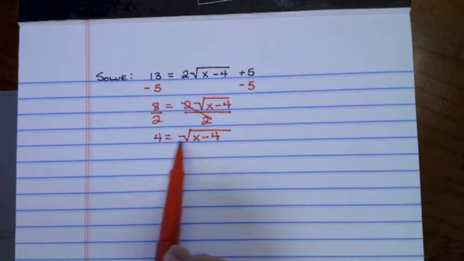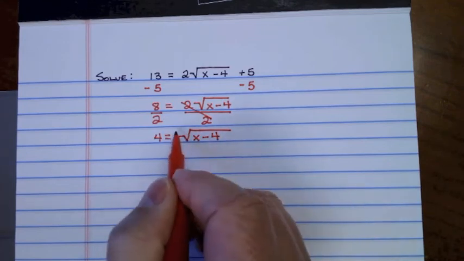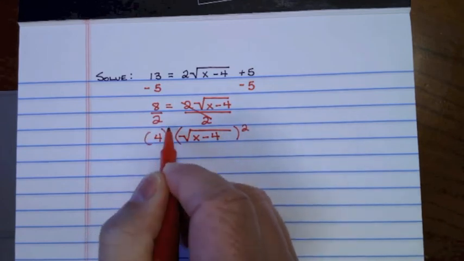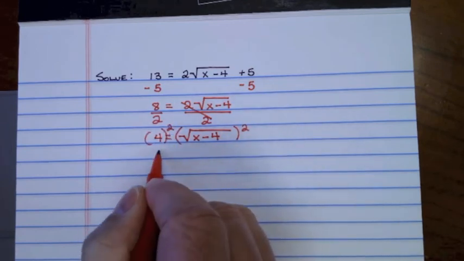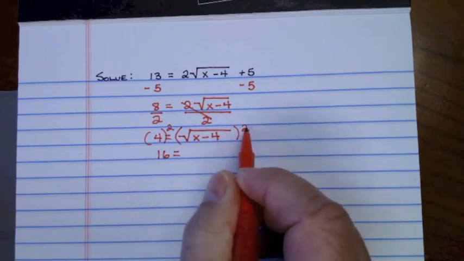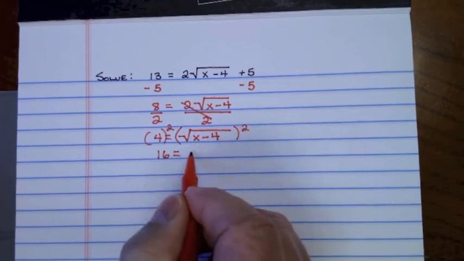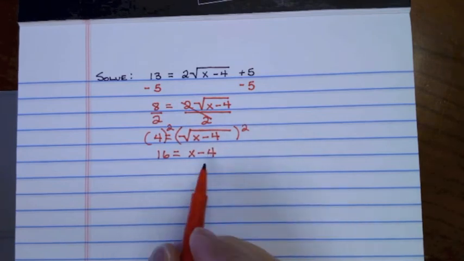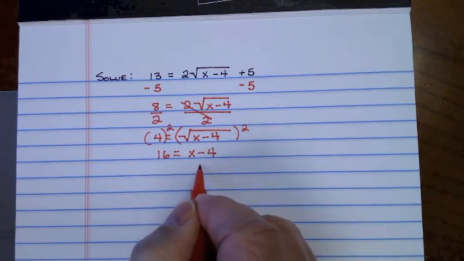Now that the radical symbol is isolated, I can square both sides to get rid of that radical symbol. 4 squared is 16. And these two cancel each other out. The radical symbol and the square cancel each other out. Now I need to get rid of this negative 4 by doing the opposite.